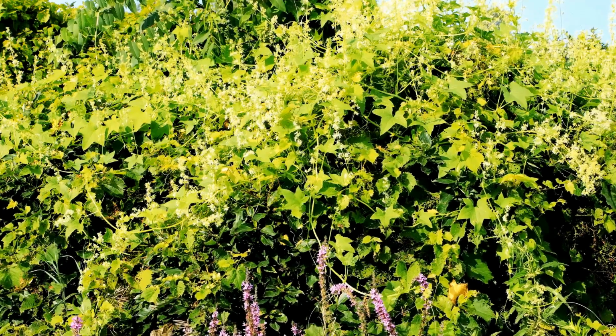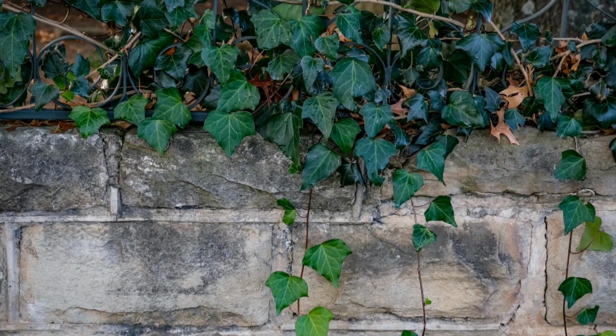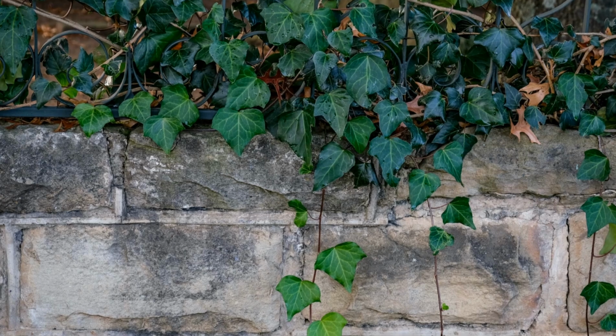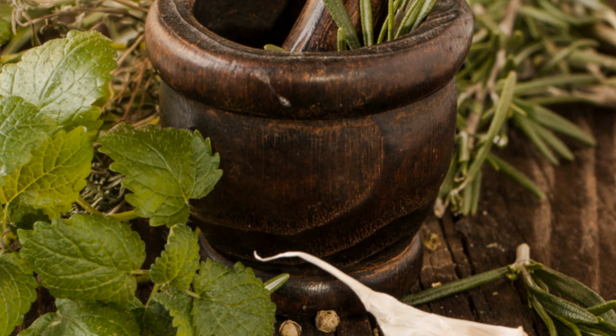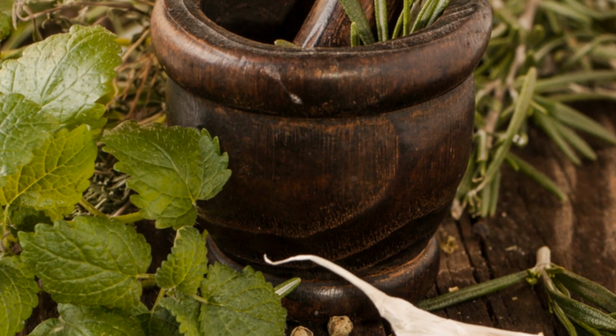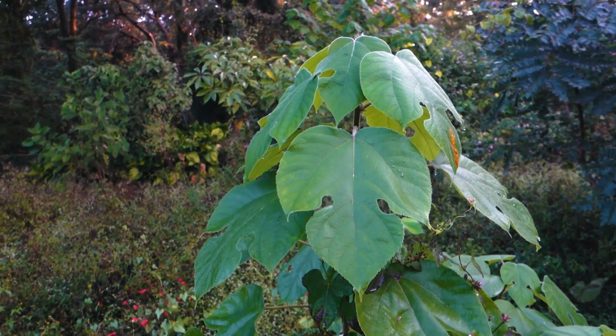Japanese knotweed has bamboo-like stems and heart-shaped leaves. English ivy is a climbing vine with dark green lobed leaves. Garlic mustard has triangular toothed leaves and a distinct garlic odor when crushed. Kudzu is a fast-growing vine with large 3-lobed leaves.